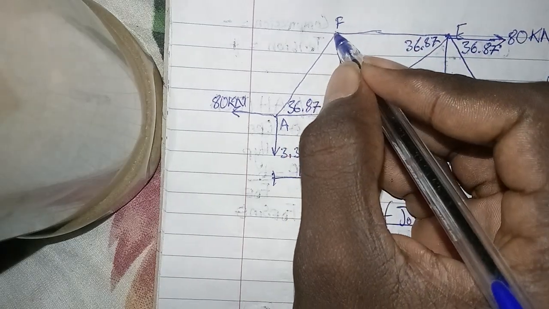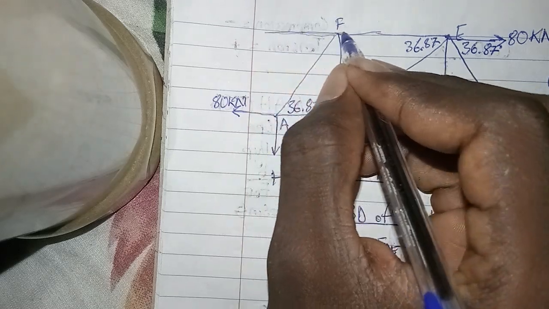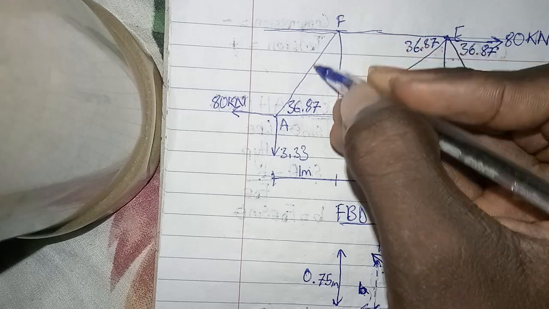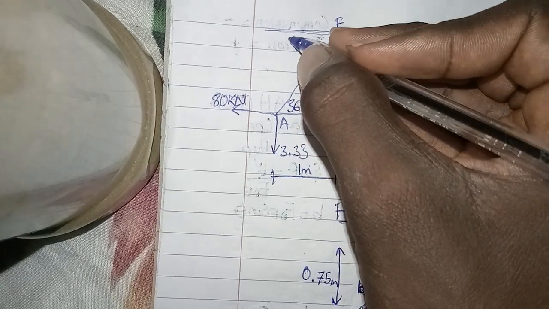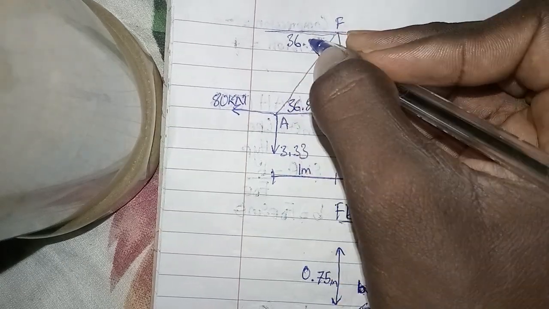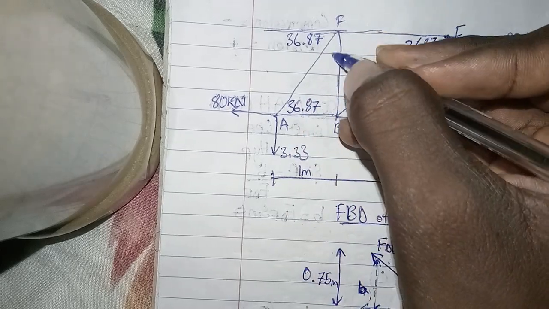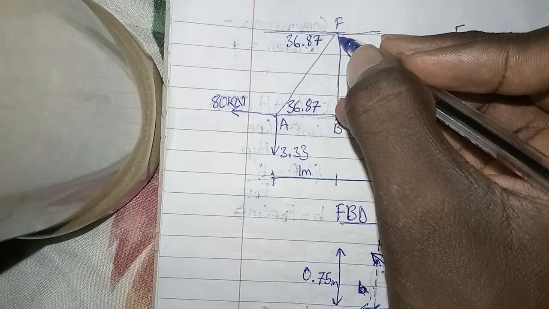Here this angle and this angle are alternate angles, so they are the same. So from here to here is 90.